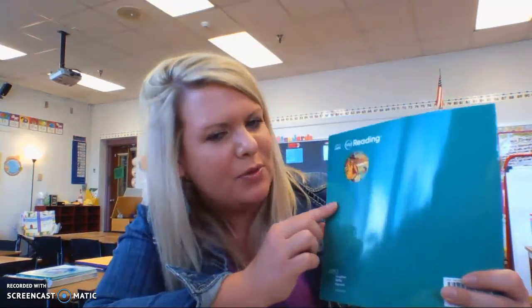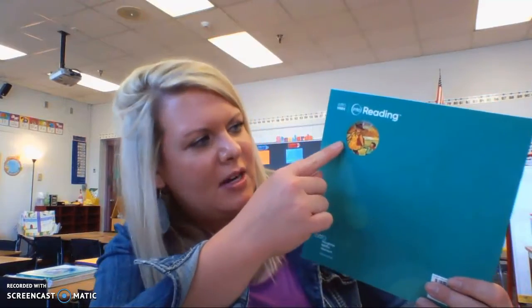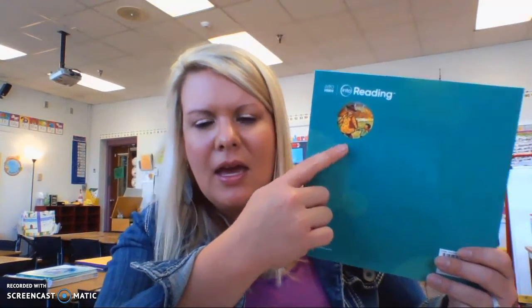Okay, so today you are going to create a cover page. This is going to be like your front cover. If you want to have a back cover, you can put a back cover on there. You don't have to. This one's kind of boring. Sometimes they're a little bit more exciting. This one's just kind of a bluish green color, and the picture of Nana in the city is up here at the top.